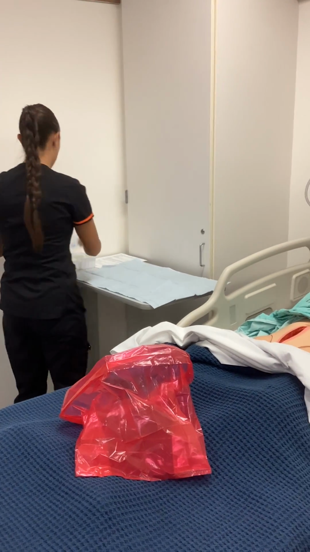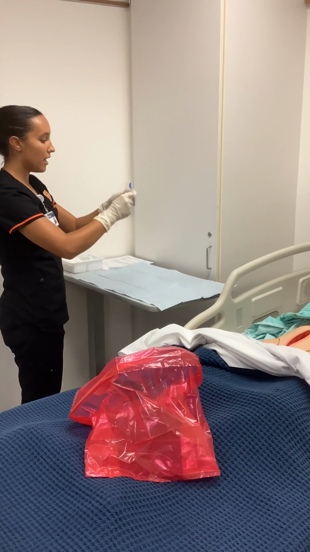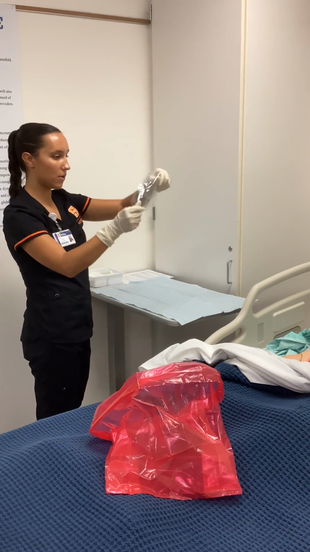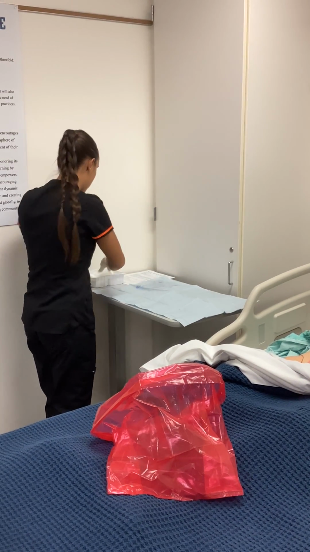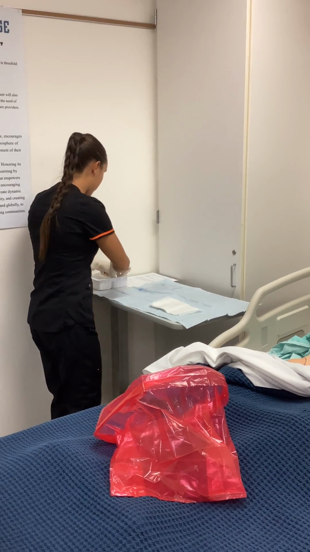I'm gonna continue to pull everything out. We have this measuring supply that we can use if we need to measure it. We have everything that we need in here.